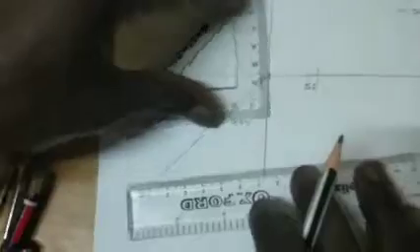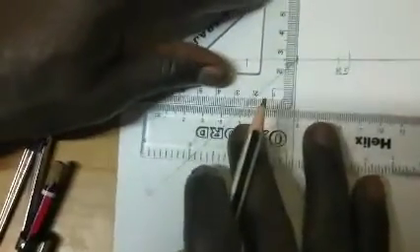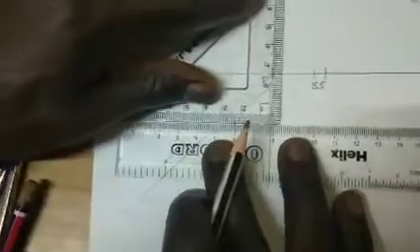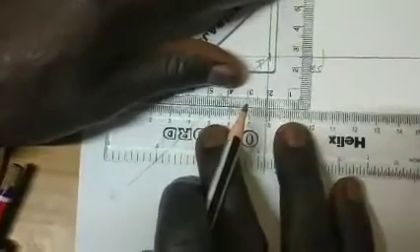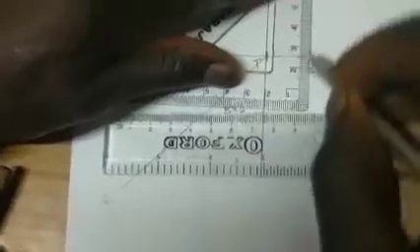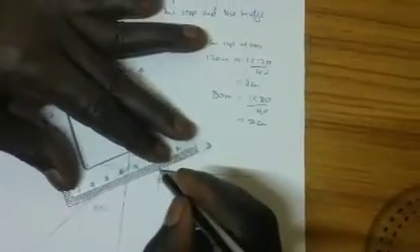So what are they asking? Find the bearing of the bridge from the bus stop. So we need to get the bridge from the bus stop. We transfer the northern line to the bus stop. So that is the bus stop, and you transfer the northern line there. We are measuring from the bus stop, so we join the bus stop and the bridge with a straight line.